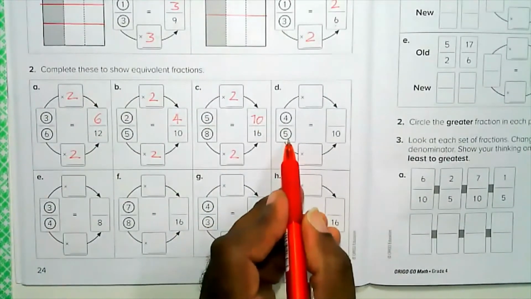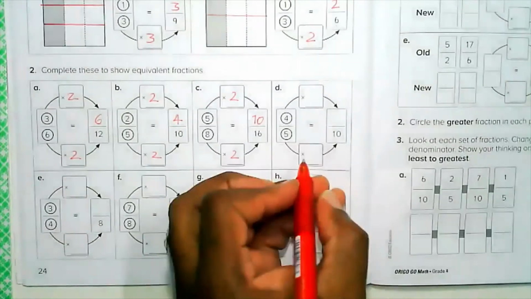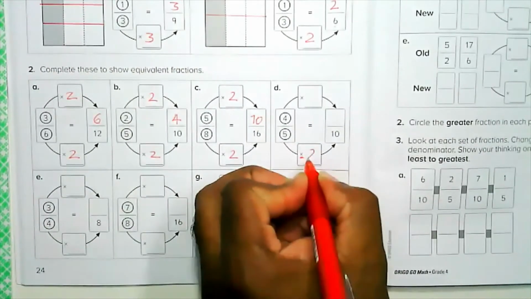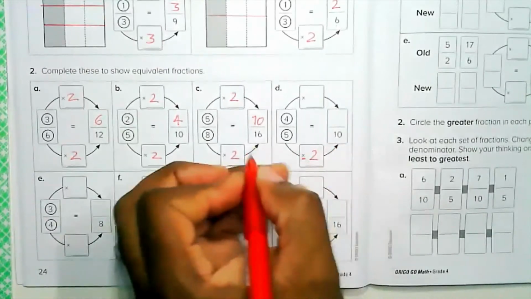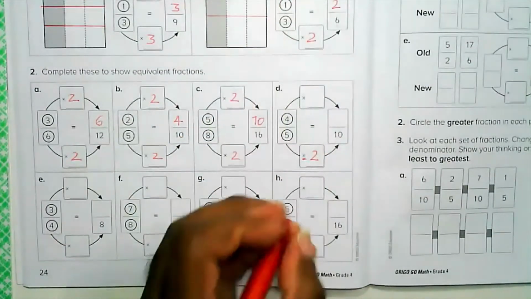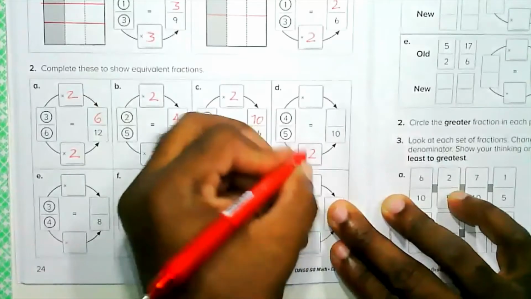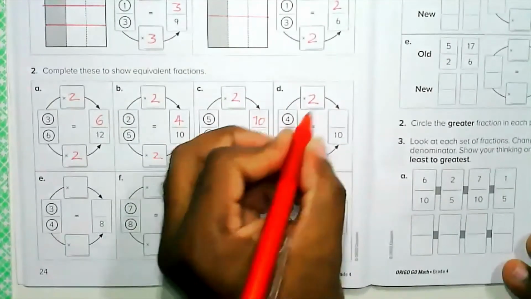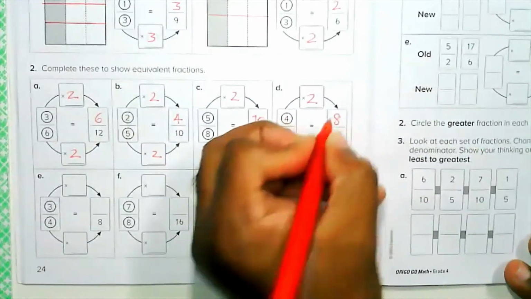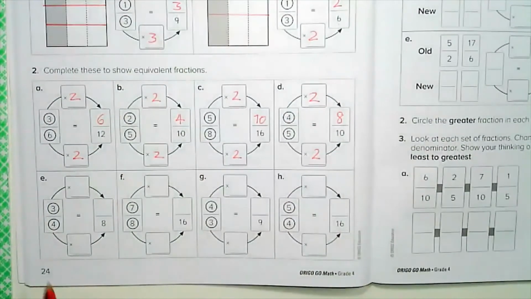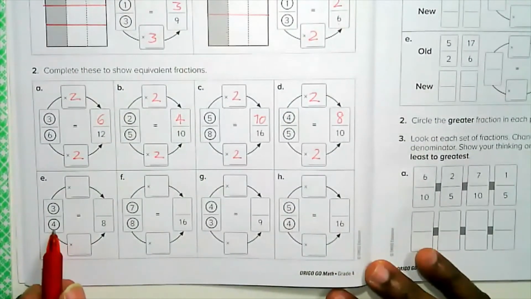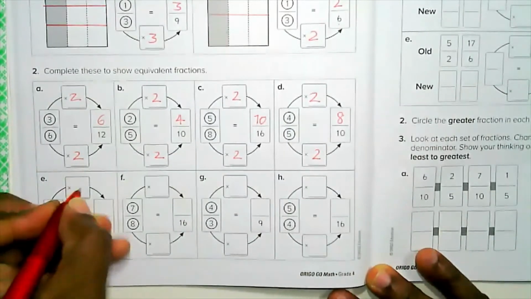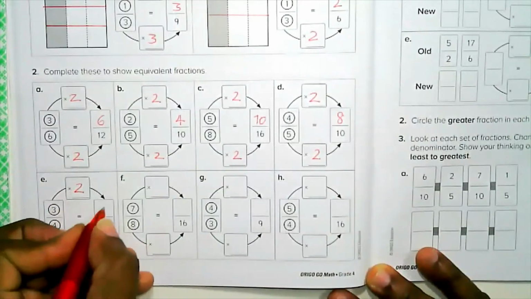What can we multiply by 5 that will give us 10? That is 2. 5 times 2, 10. So we use the same 2. 4 times 2, 8. Part E. 4 times what will give us 8? 4 times 2. We use the same 2. 3 times 2, 6.